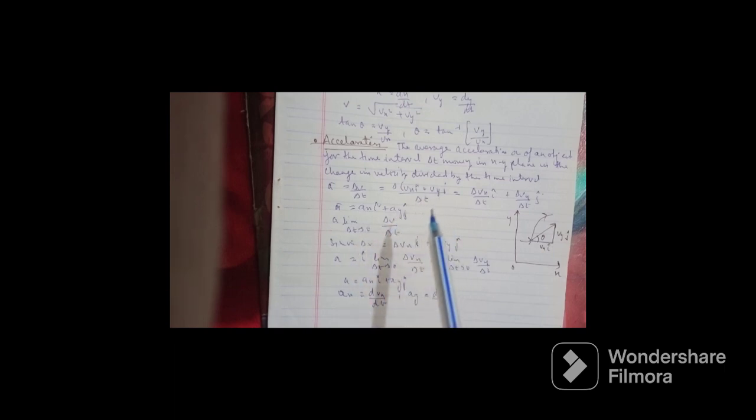You have to note that in one dimension the velocity and the acceleration of an object are always along the same straight line, either in the same direction or in the opposite direction. However, for motion in two or three dimensions, velocity and acceleration are vectors that can have any angle from 0 to 180 degrees between them. So here we're going to end.